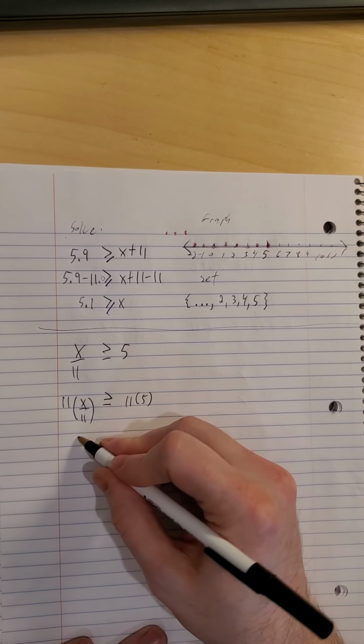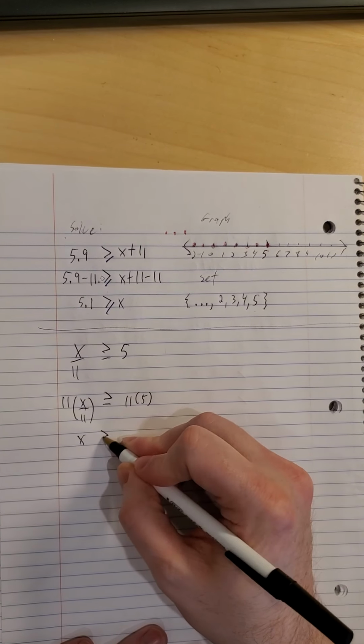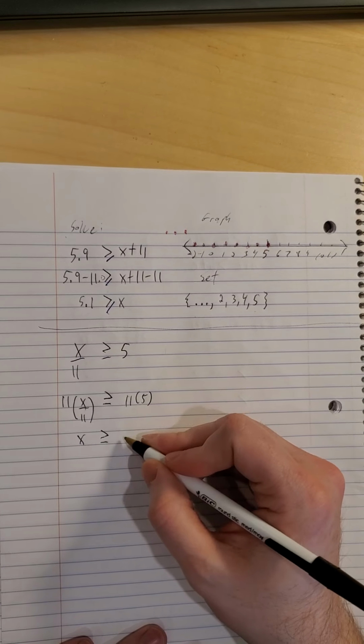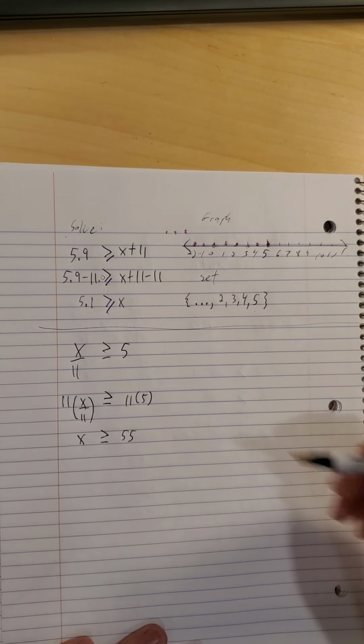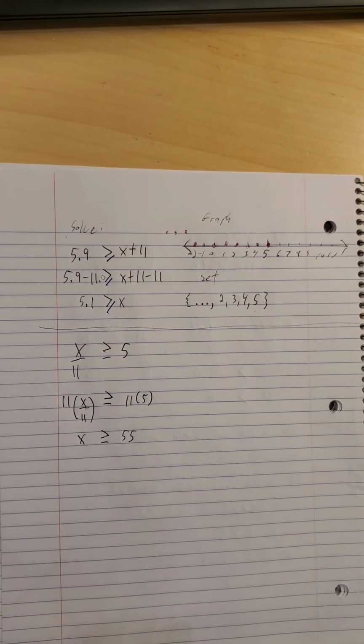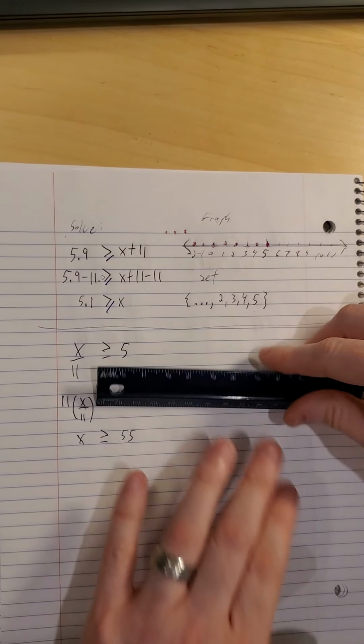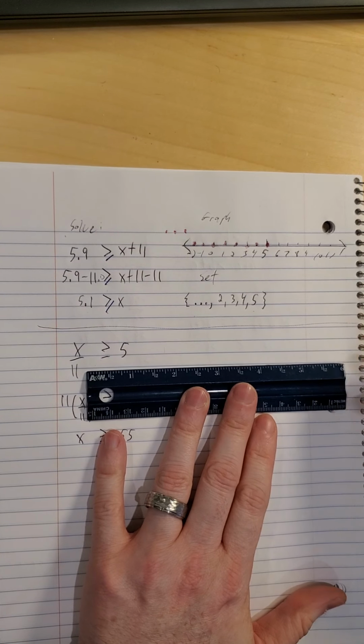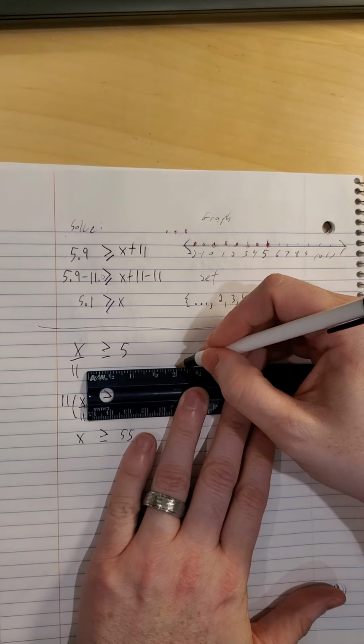Left side 1 times x is x. Right side 11 by 5, 55. So again, we'll do our graph and our solution set from there.